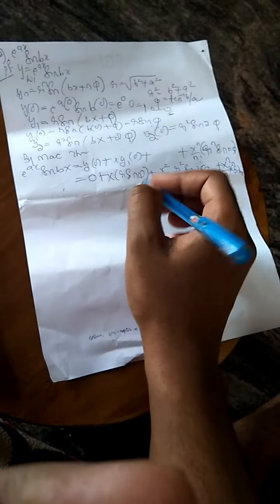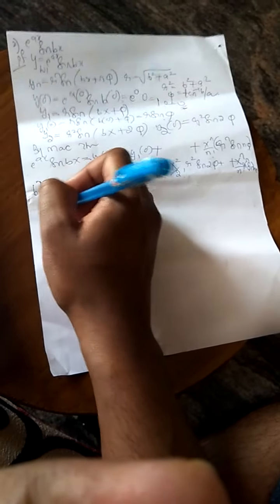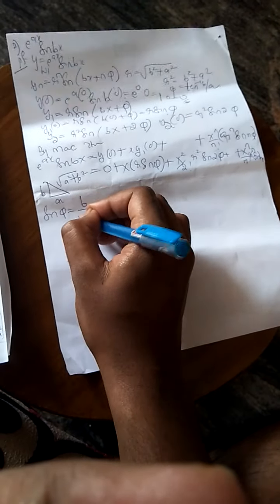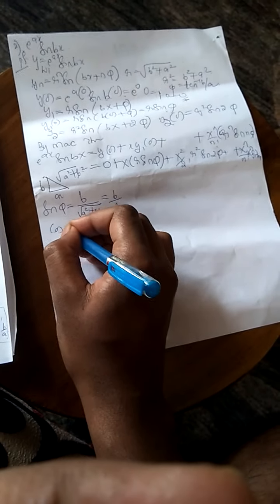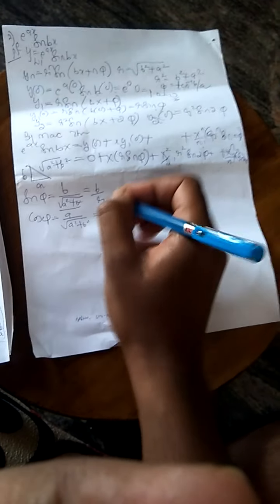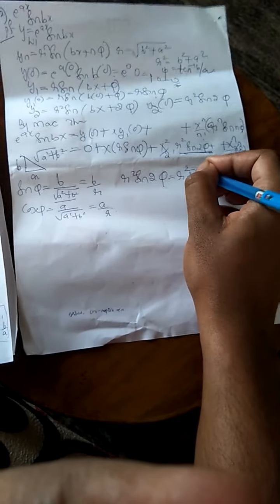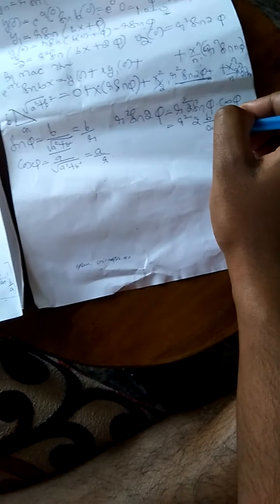So you know tan phi is b by a, the slope. You can conclude from this figure, with opposite b, adjacent a, and hypotenuse root of a square plus b square, you get sin phi as b upon root of a square plus b square, that is b by r, where r is nothing but root of a square plus b square. Cos phi is a upon root of a square plus b square, that is a by r. So you can substitute for this: r square sin 2 phi, you can rewrite as r square 2 sin phi cos phi, that is r square 2 of b by r into a by r, that is 2ab.